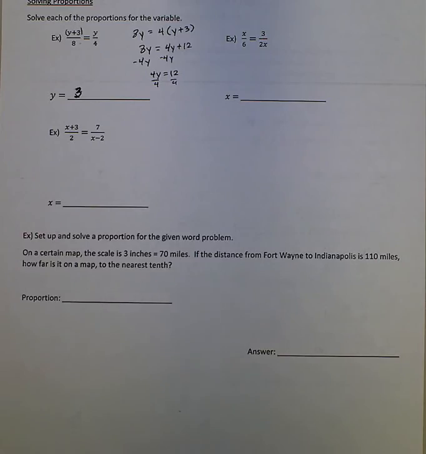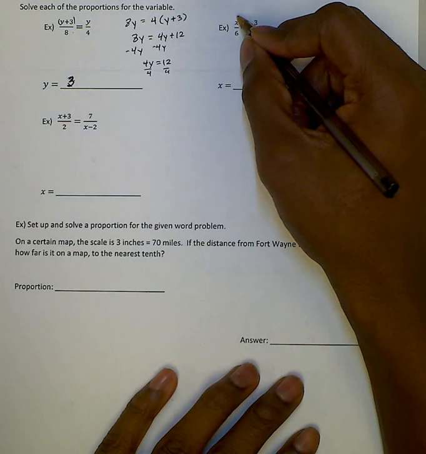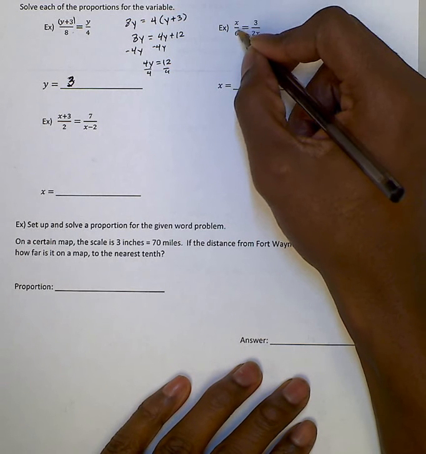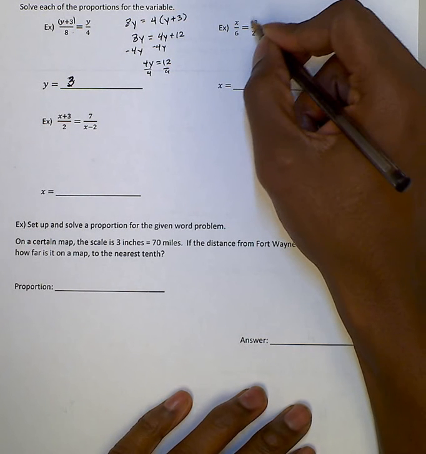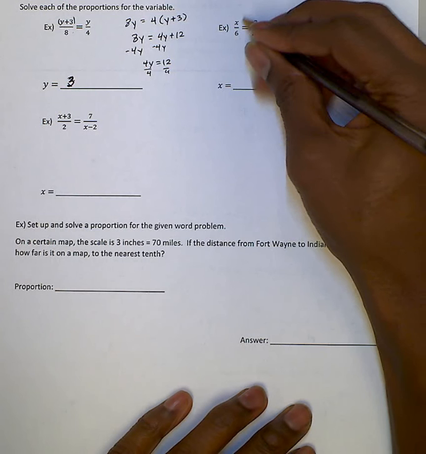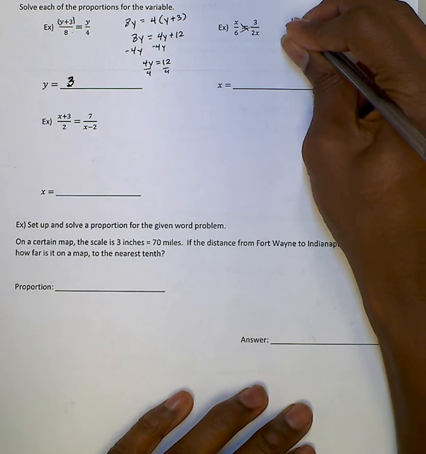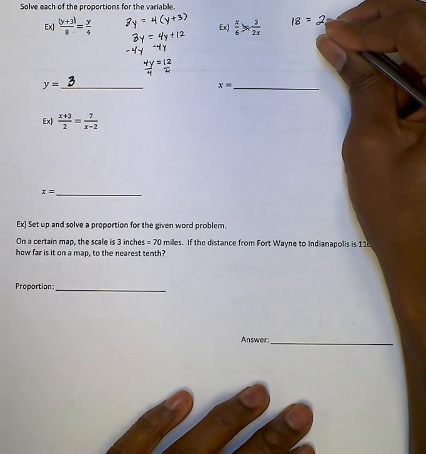Okay. When we do that, we could come out with some different types of numbers. So we'll look at some later in algebra, still algebraic problems. A little bit of algebra review here. So in this next example, we have x over 6 equals 3 over 2x. Solving this proportion, again, I'm going to start off by cross multiplying. So 6 times 3, 18. X times 2x, that is 2 times x, or 2x squared.